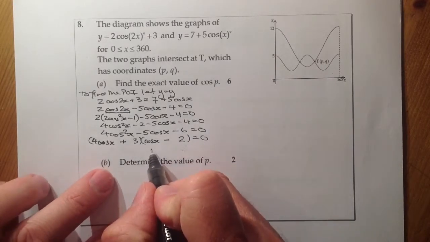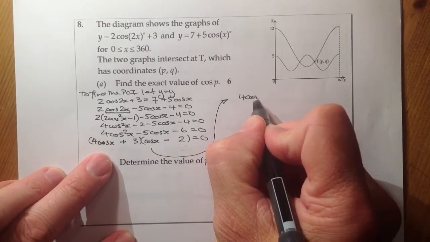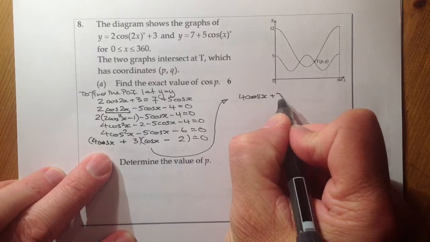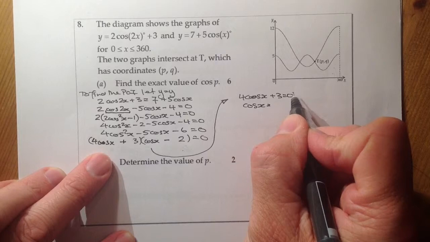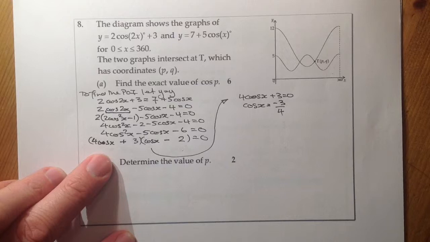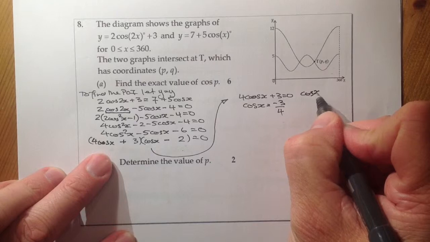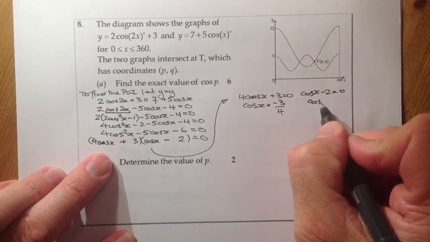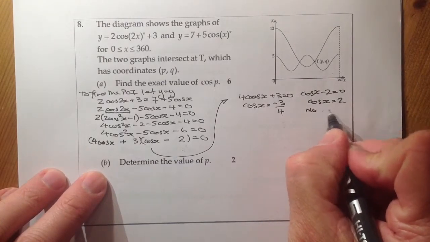From here I can say 4 cosine x plus 3 equals 0. So cosine x is going to be equal to, taking the 3 over to the other side, minus 3 divided by the 4. So there's the first value I've got for cosine x. The next one is cosine x minus 2 equals 0, so cosine x equals 2, and I know that there's no solution for that.